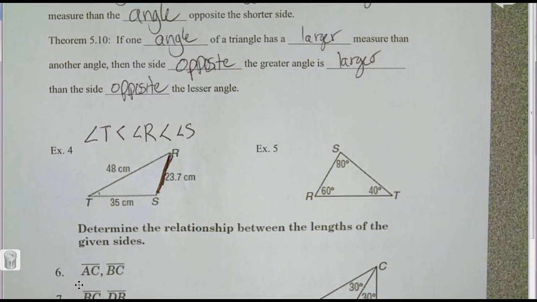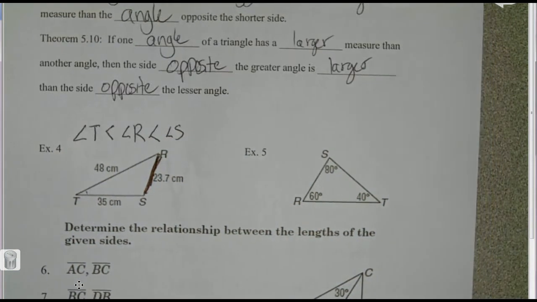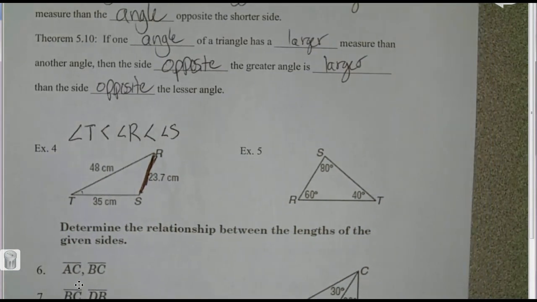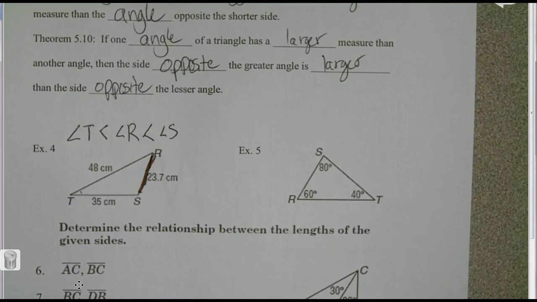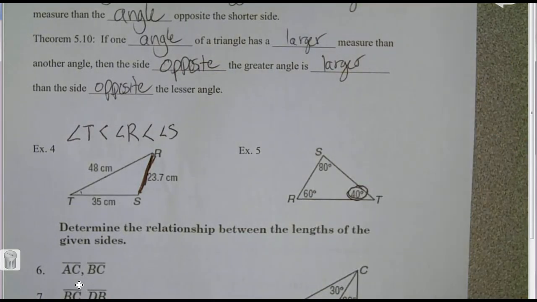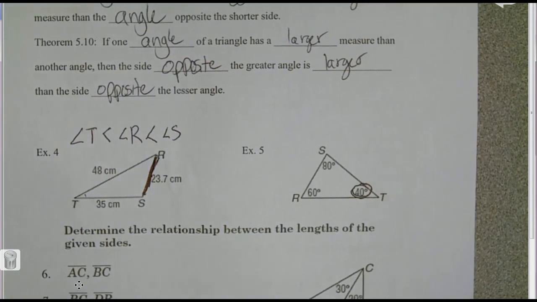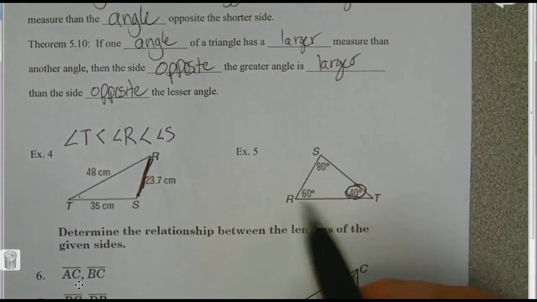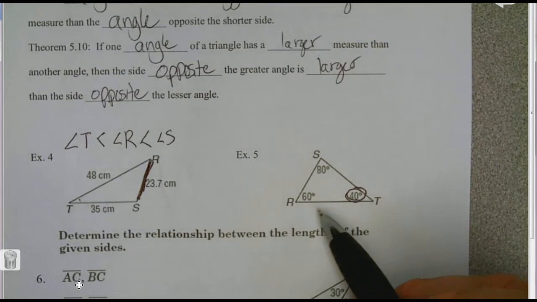Now, if you can do that for angles, you can also do it for sides, but you need the opposite information. So again, we're going to go from smallest to largest. Where's the smallest angle? It's right here, angle T. Let's use some common sense and look at the picture. Is RT the smallest side?